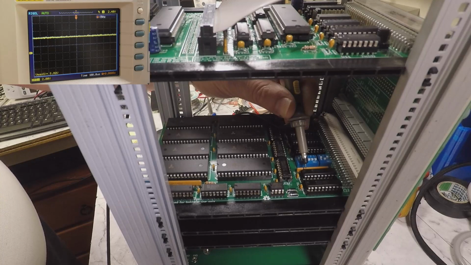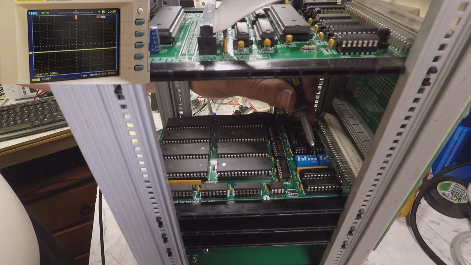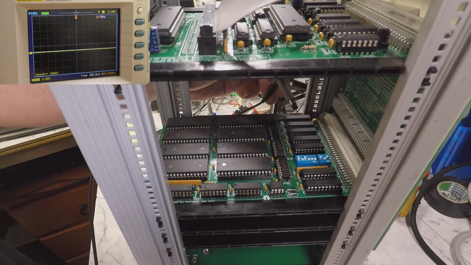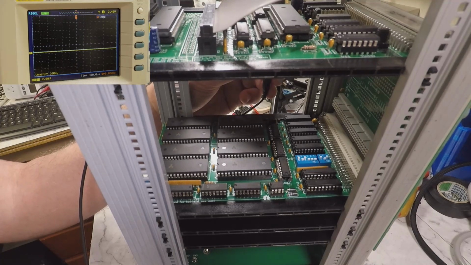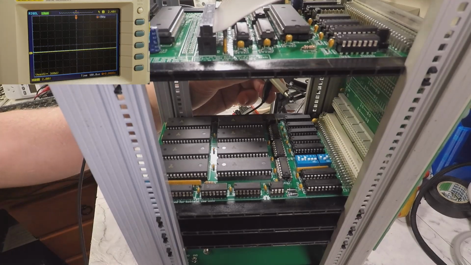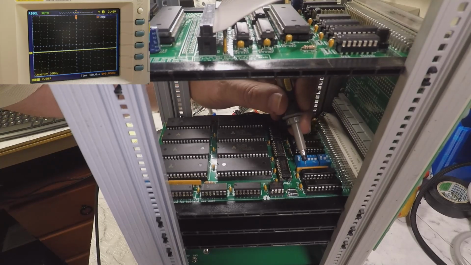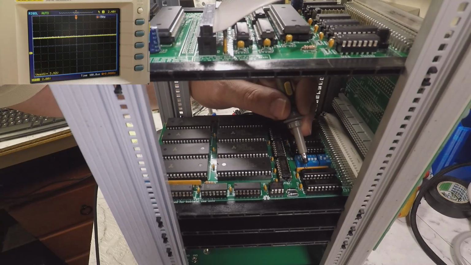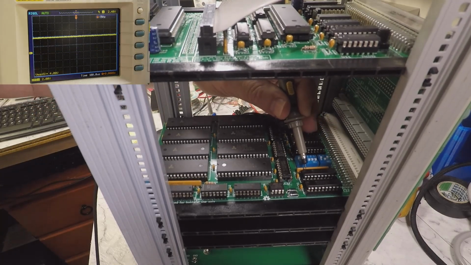What goes on here? That is IC17, isn't it? Just looking at the IC17. Yep, that's IC17. It's a 20 pin chip. Pin 19 is over here. Got the right probe on the oscilloscope. Yep.